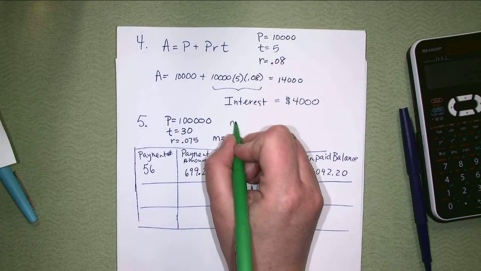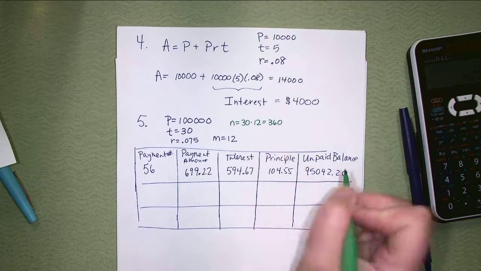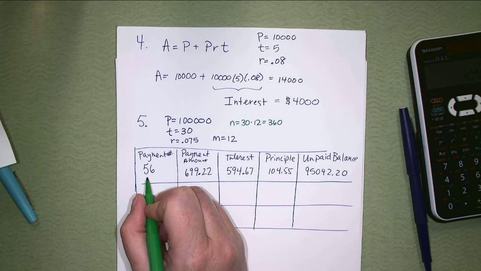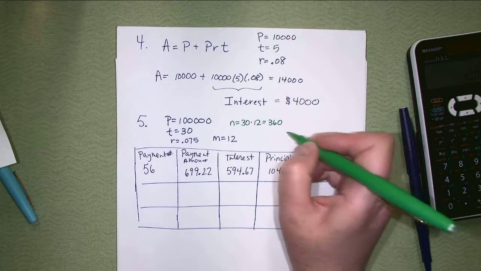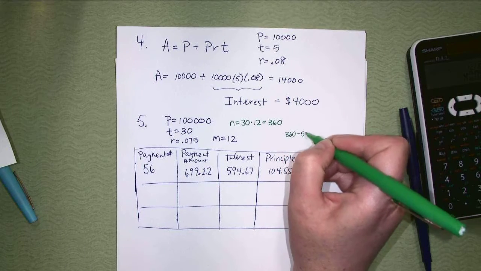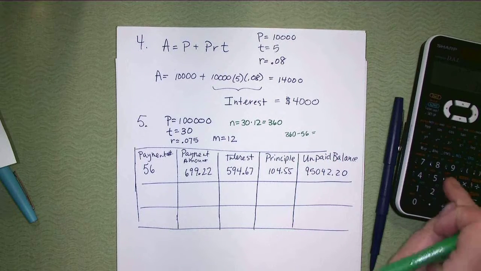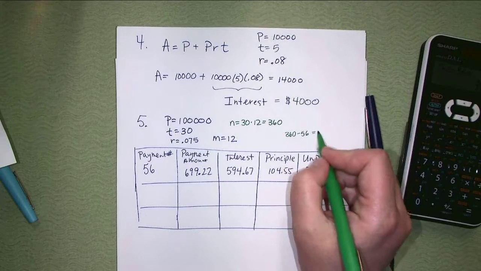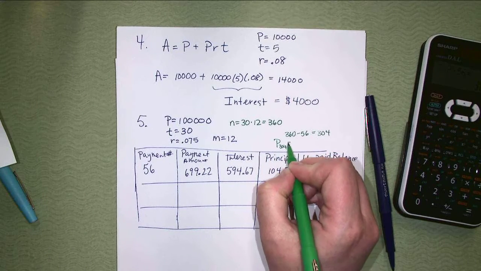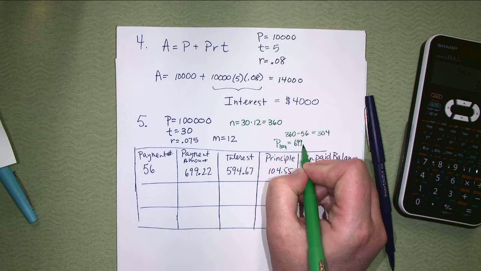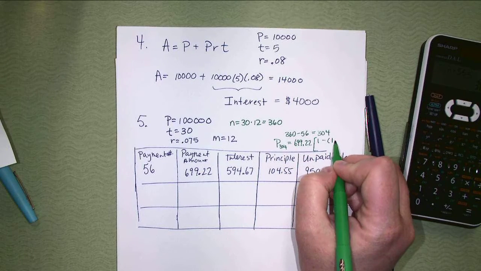Right. So the normal loan was 30 times 12, so 360, and this is 56. So you say 360 minus 56, so that is what, 304? Right, so you could do P of 304, I, whatever that is.